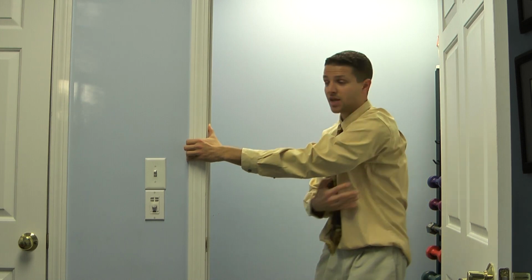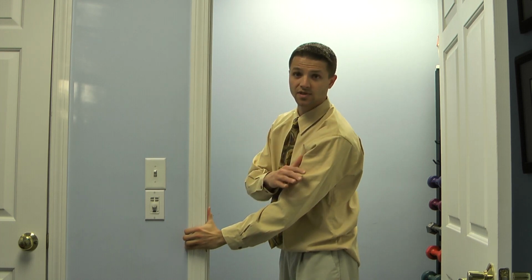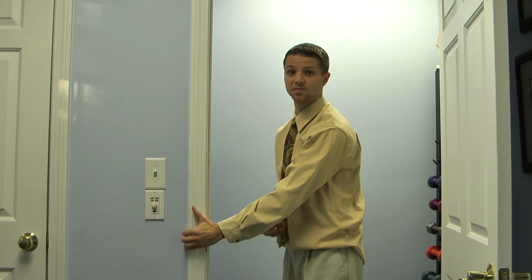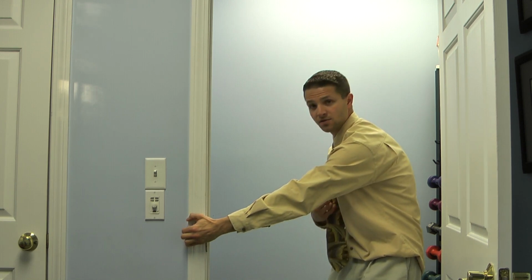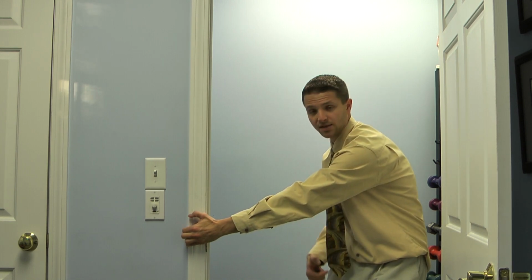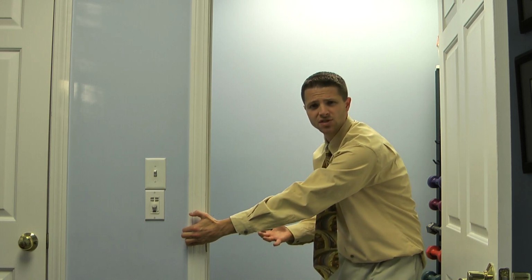Now varying your hand position, up high or down low, you can have a totally different feel and work a little different part of the muscle. Again, as you lean back, you feel the stretch. Keeping that lean, you turn towards it. As you alter your position a little bit, you're going to find what works best for you.